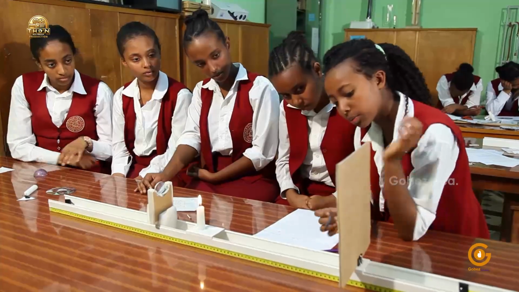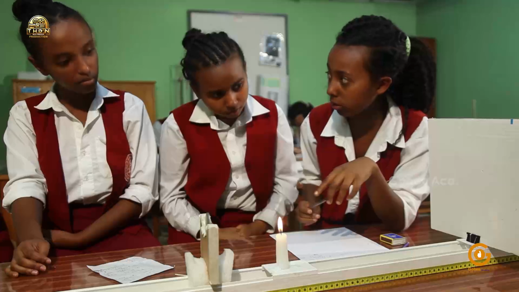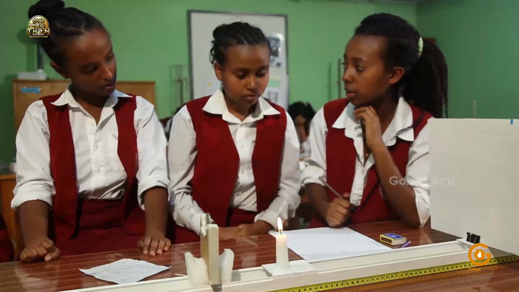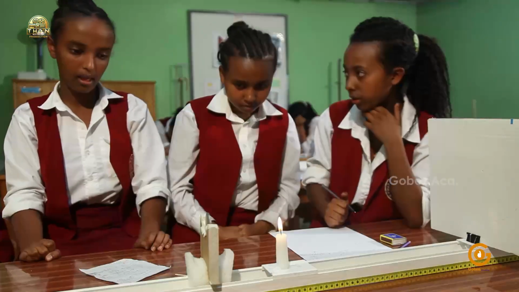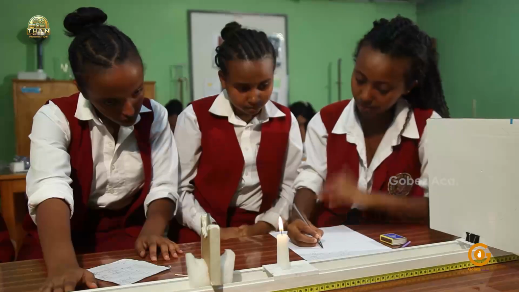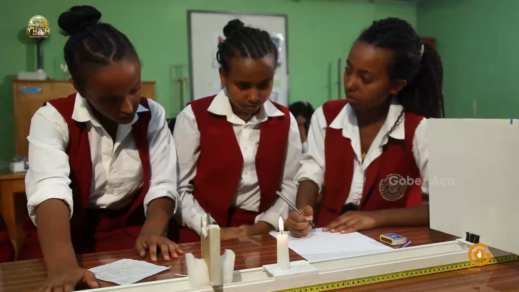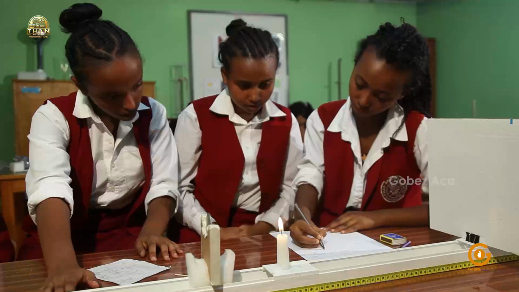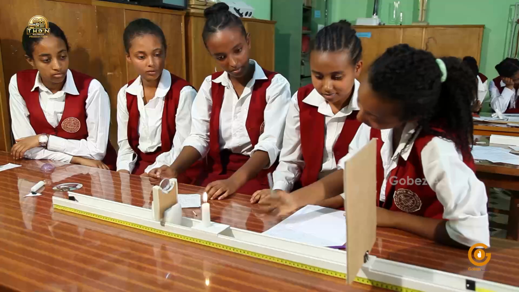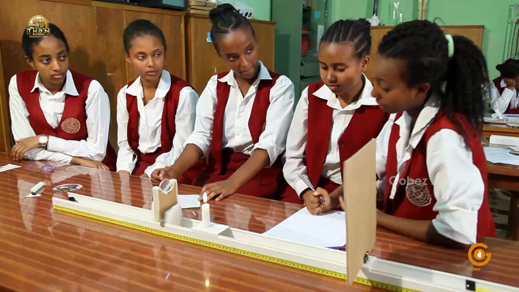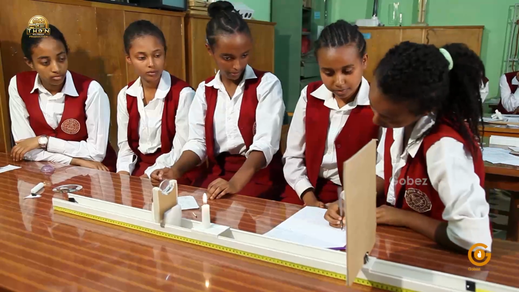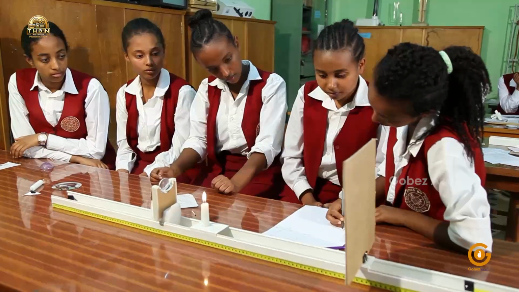Here we have a very crisp image of the candle. Yes. So let's measure the distance of the image and the object. Okay, the mirror is at 43.5, and the candle is at 56. So when we subtract this, we get an object distance of 12.5. Okay, so s is 12.5.